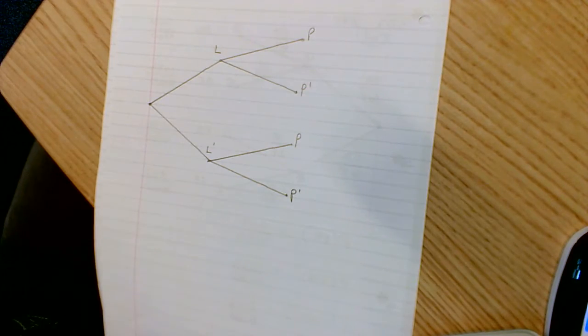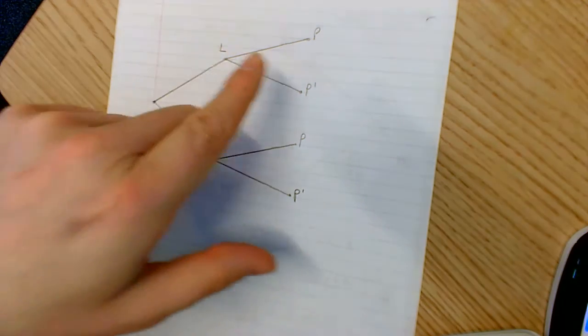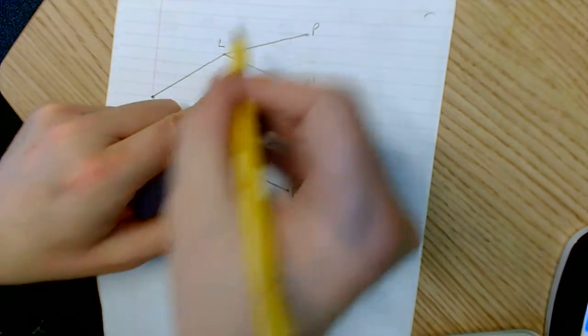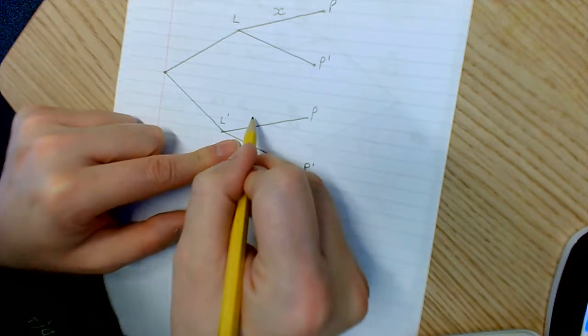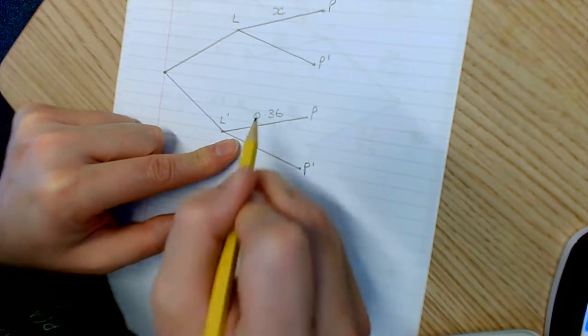Okay, so let's read the question, because the important bit of maths is always reading. The probability of passing, P, of a driving test with some lessons. So I've done some lessons and I'm passing, and the probability of getting that is an X. So I'm going to put an X there. And without lessons is 0.36, so 0.36 is going to go here.